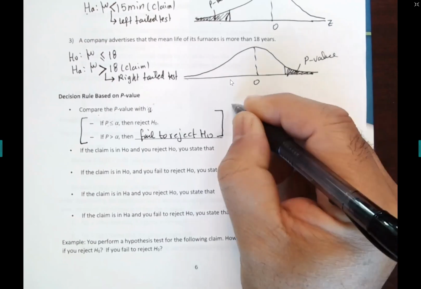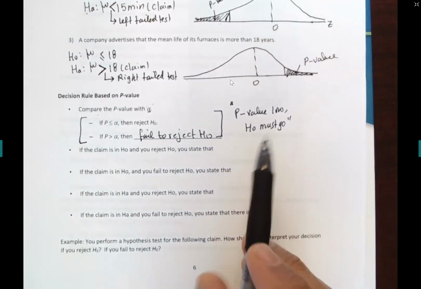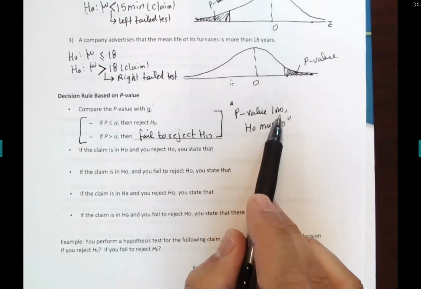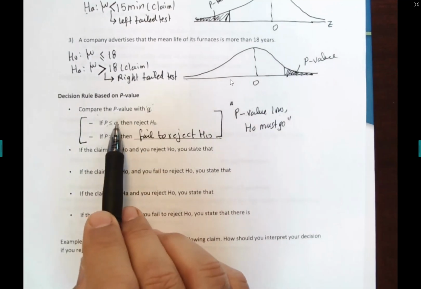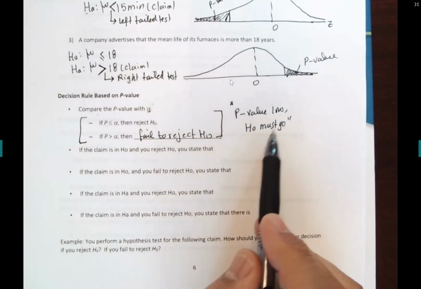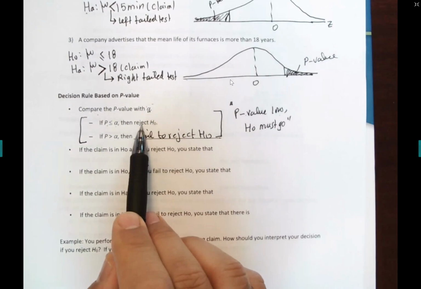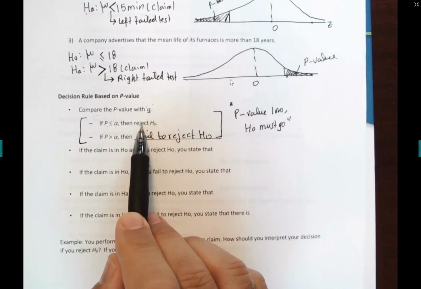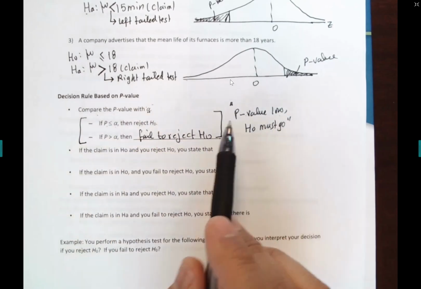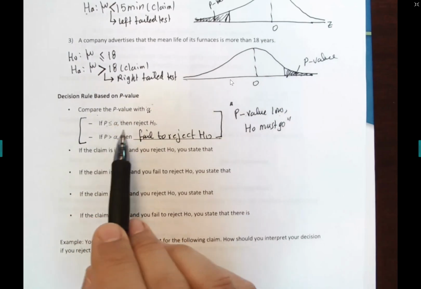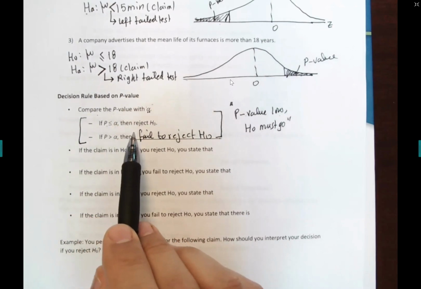This is another way you can memorize it. P-value low means less than alpha. When it is less than alpha, it means it's a small p-value. H0 must go, which means we reject the null hypothesis. So this is how we're going to make decisions using the p-value approach.